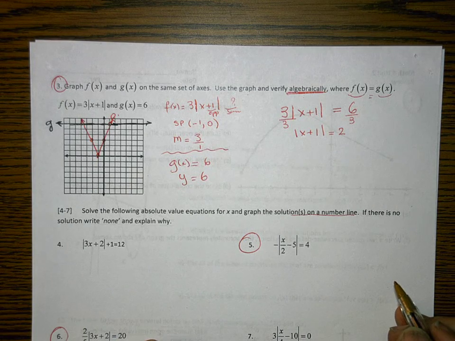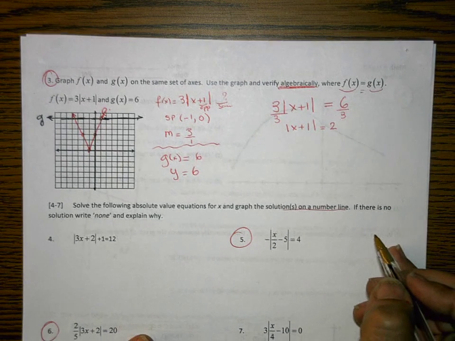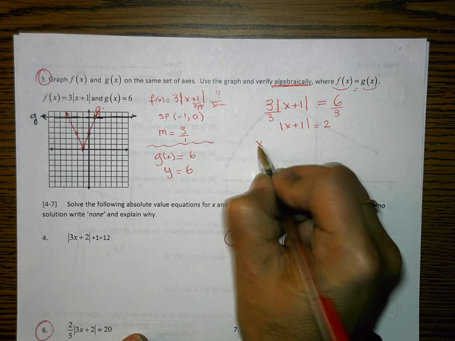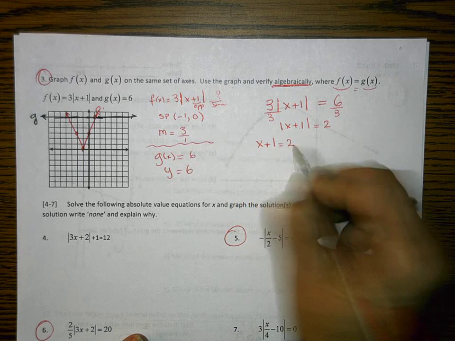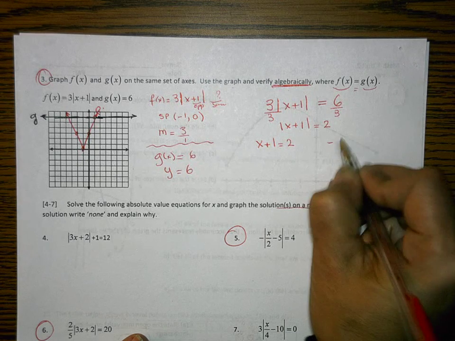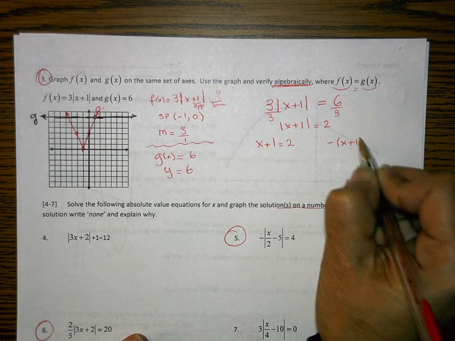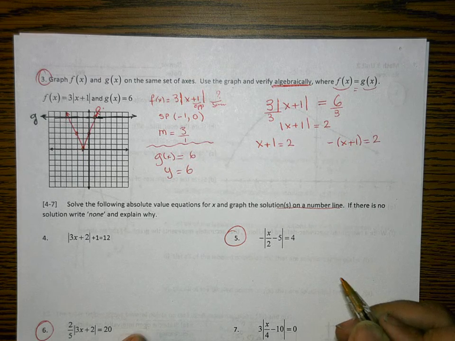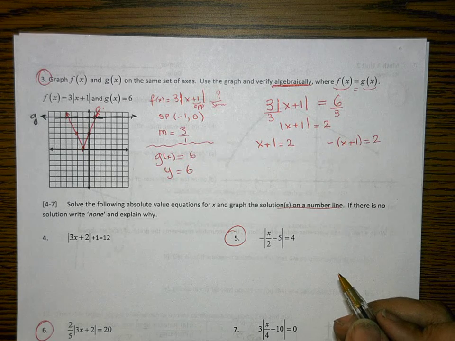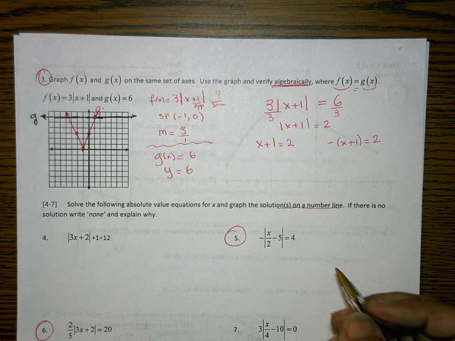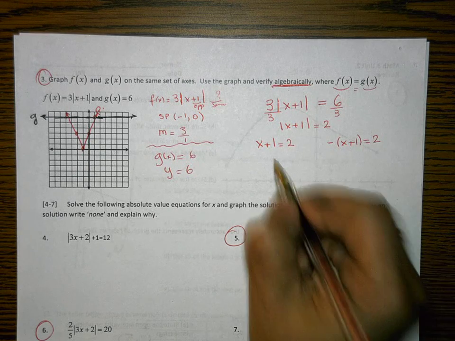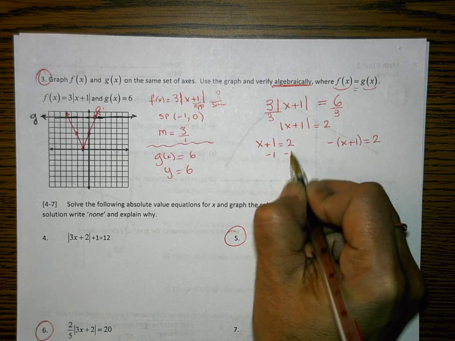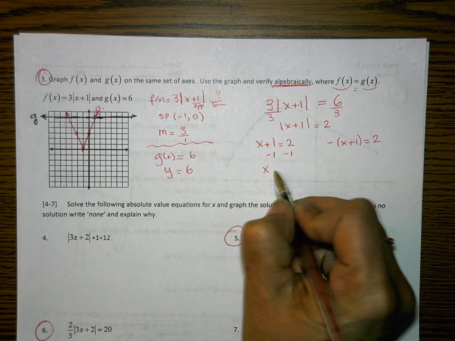At this moment, the absolute value is all isolated. It's time for me to use the definition of absolute value. It tells me I can take the expression out: x plus 1 equals 2. And I can also take the negative version of the expression, negative 1 times the quantity of x plus 1 equals 2. Okay, it's those little flashcards we made. Hopefully we don't need them anymore. Here we can simply solve it. We subtract 1 from both sides. We get x equals 1.